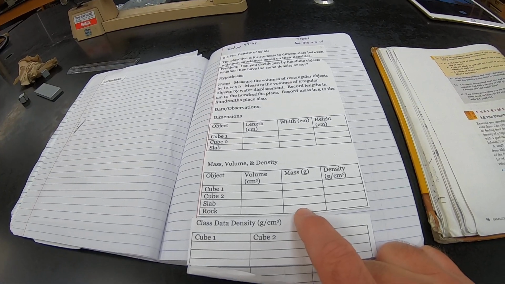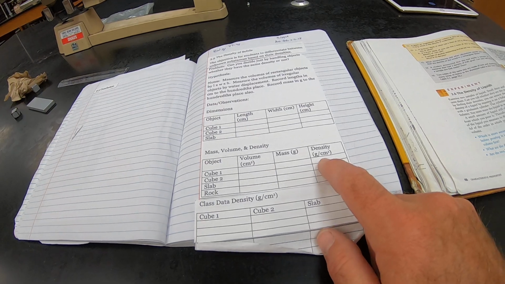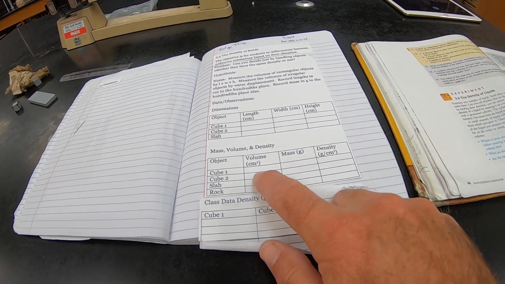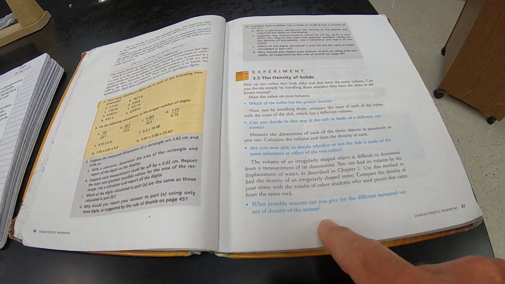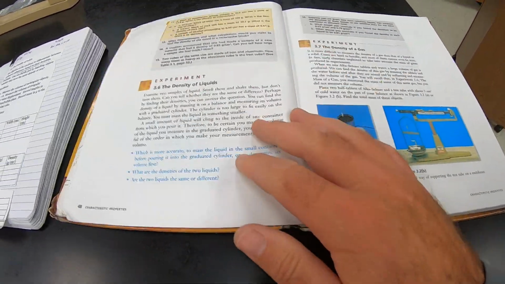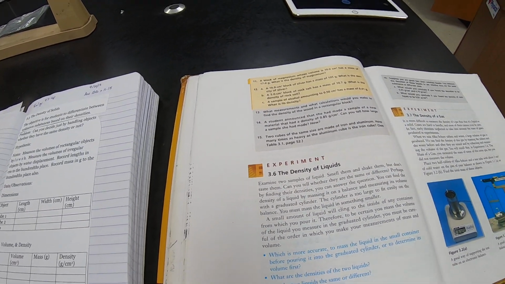Remember, to find density we can take the mass divided by the volume. So you can go through and calculate the density here, this number divided by the volume. Then go back through and answer all the blue questions, all 4 of them, and then 11 through 15 as well. Make sure you write those in your comp book.